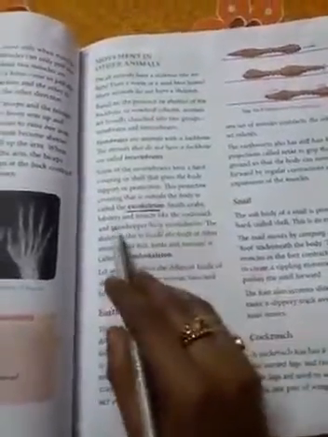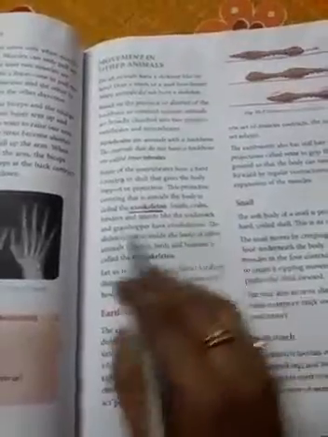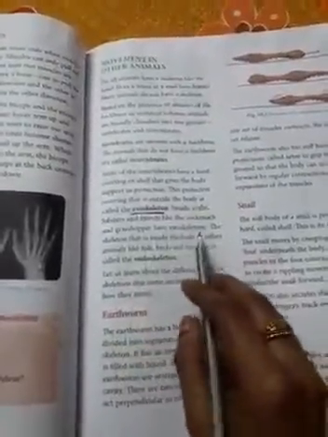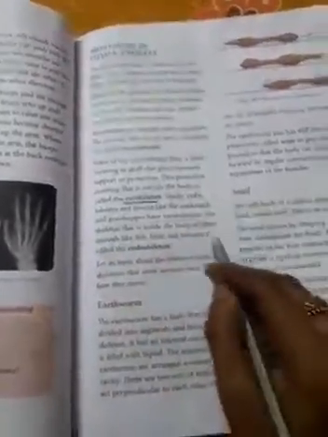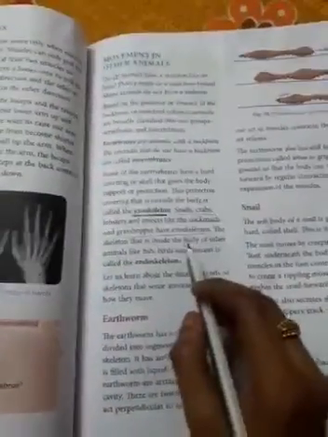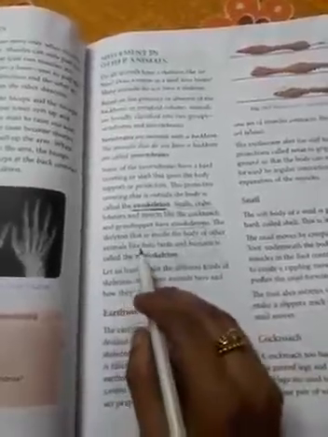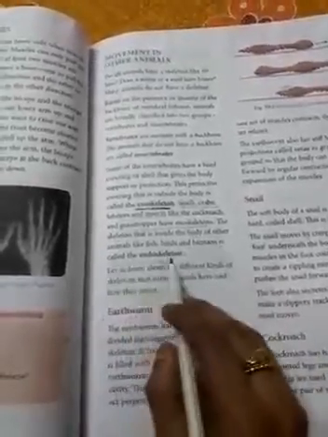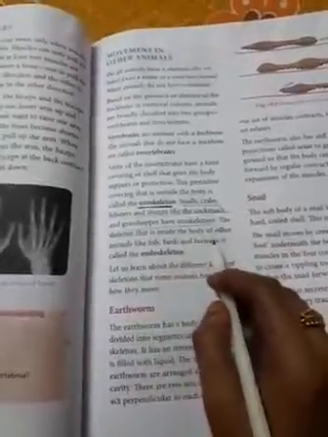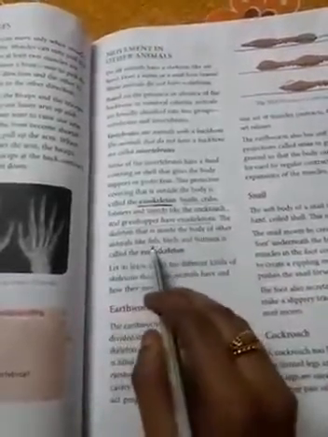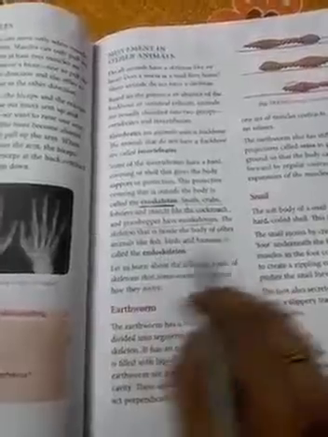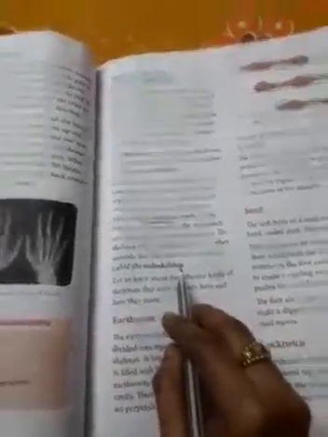Snails, crabs, lobsters and insects like the cockroach and grasshopper have an exoskeleton. The skeleton that is inside the body of other animals like fish, birds and humans is called the endoskeleton.